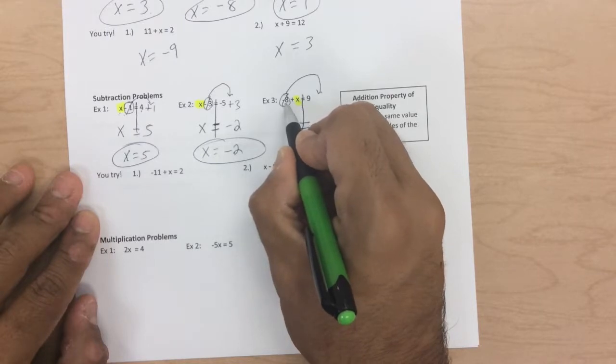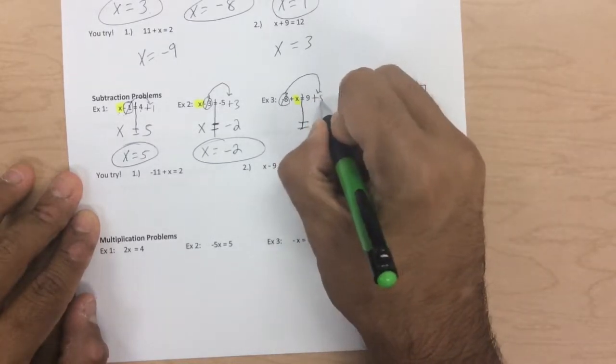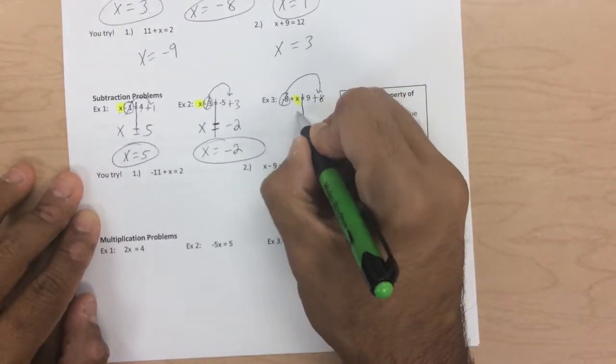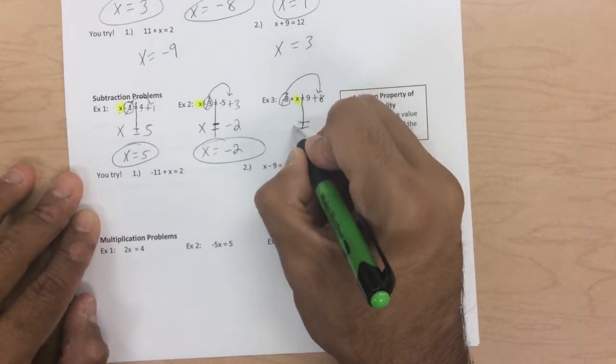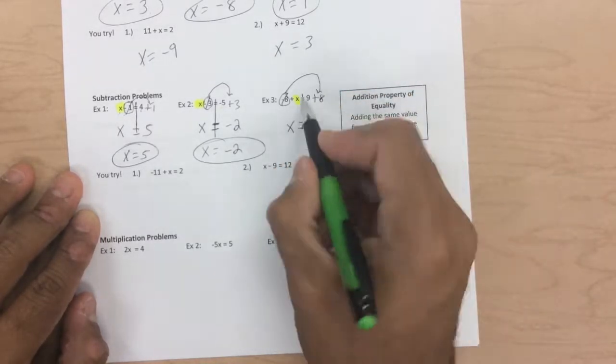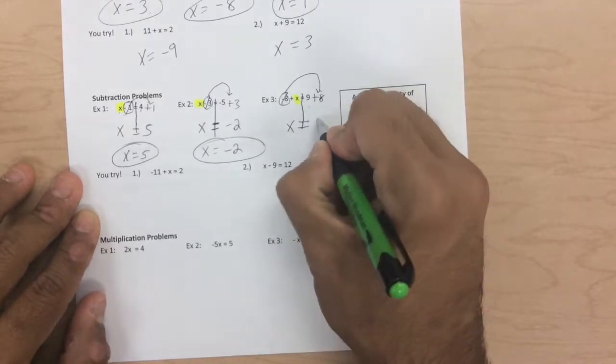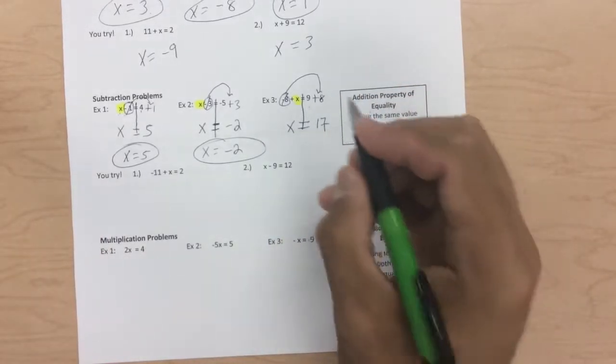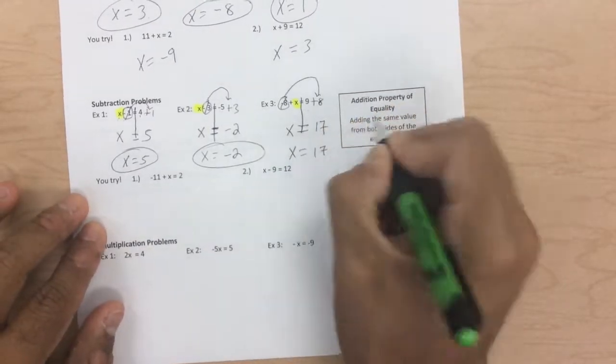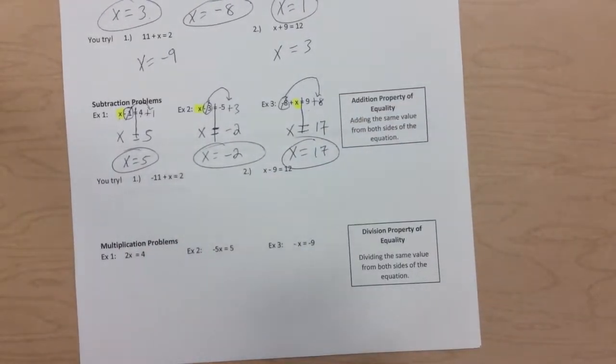So what's the opposite of minus 8? Plus 8. Now, on the left side of the equal sign, I have x left over. What about the right side? Well, what's 9 plus 8? 17. Therefore, my final answer is x equals 17. And I have solved my problem.